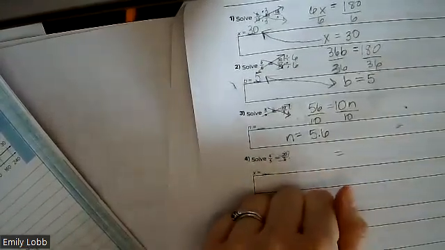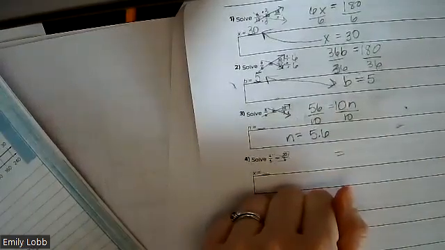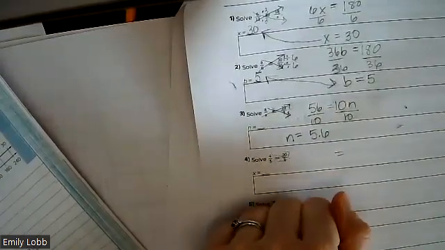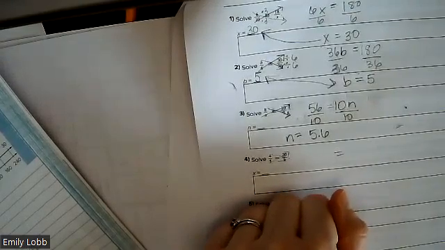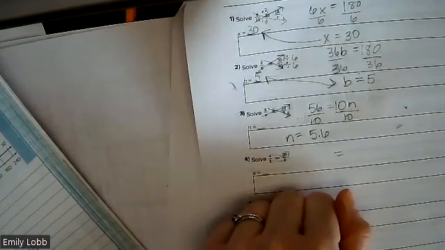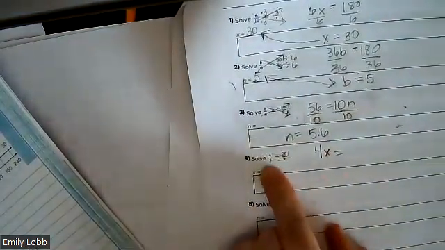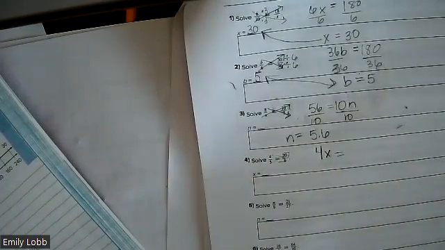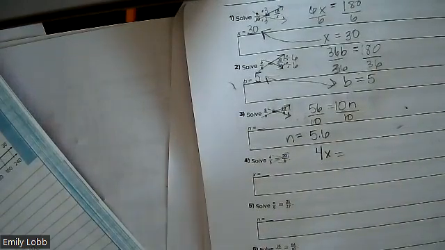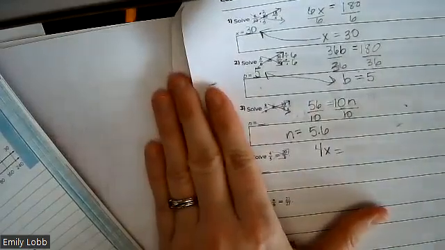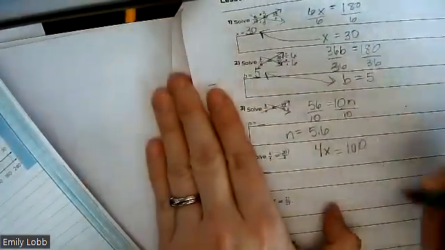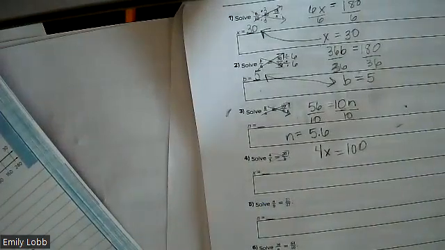How do you write 4 times x? How do we write 4 times x? Guys, we just write the number next to the letter. What's 5 times 20? 5 times 20 is 100. What am I going to divide both sides by?